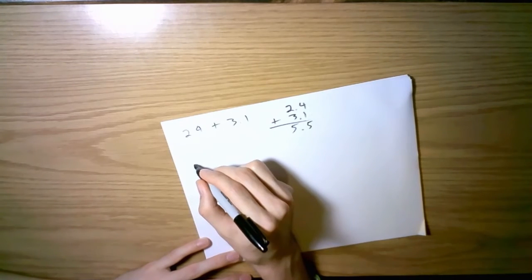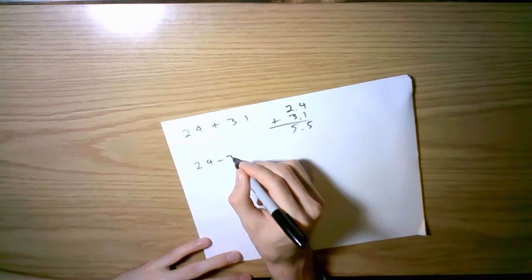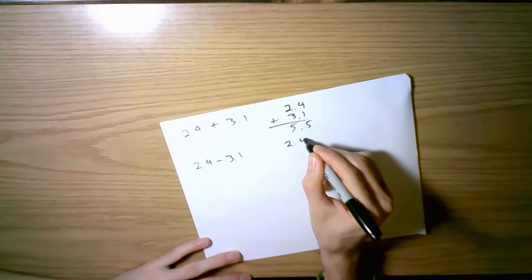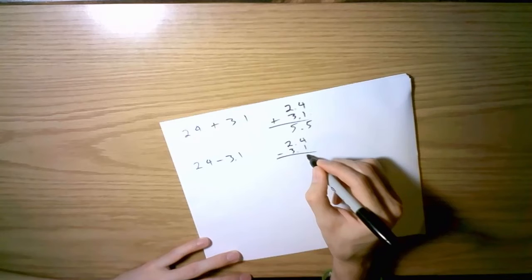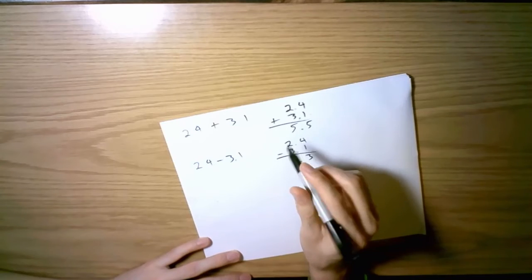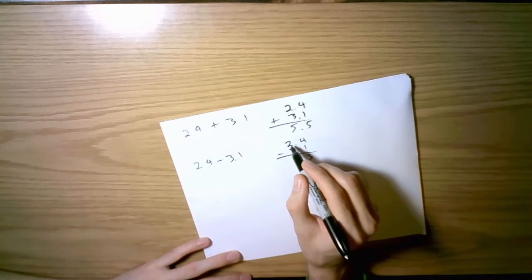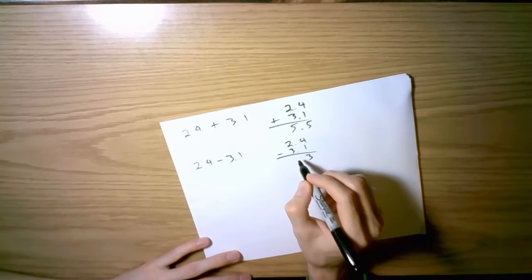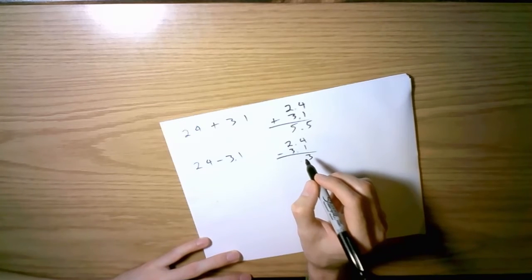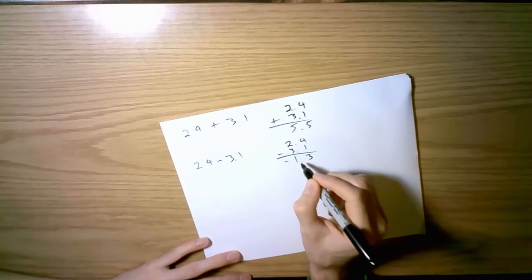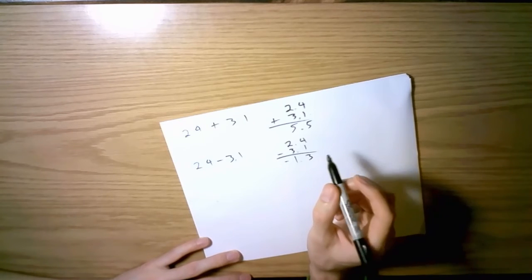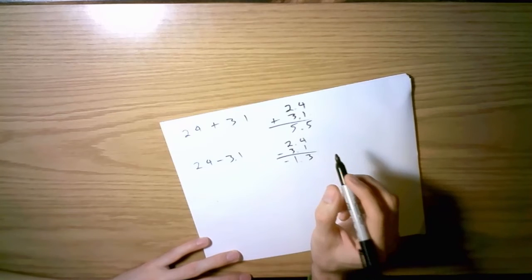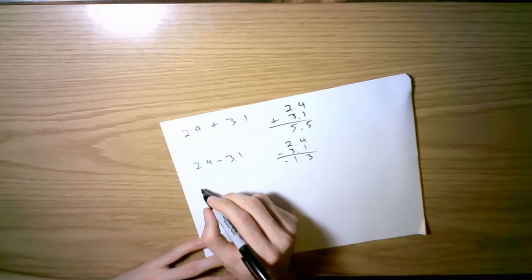Now let's do subtracting. 2.4 minus 3.1. Alright, 4 minus 1, that is 3. And 2 minus 3, that is going to be -1. So our answer is actually going to be -1.3.